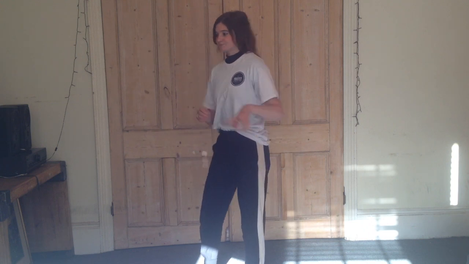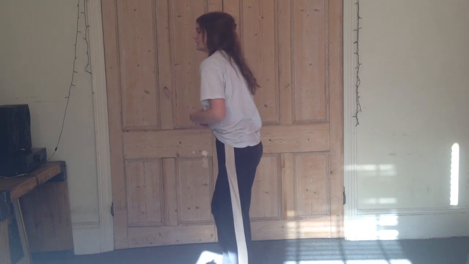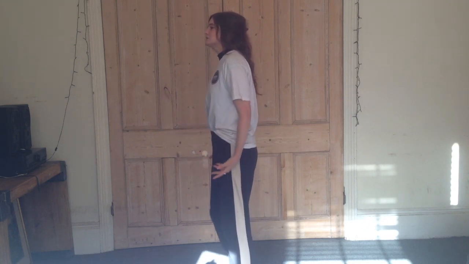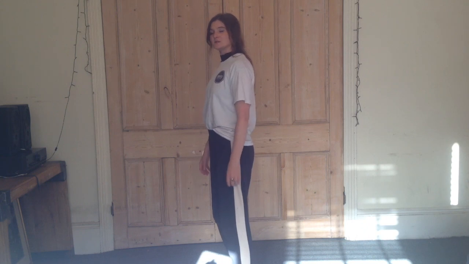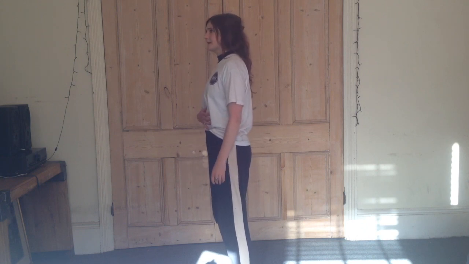Okay, so the first little exercise we're going to do is to do with contraction and release. So it's all about breath. All of this movement comes from breathing in and breathing out. Very, very simple. I'm going to turn to the side just so that you can see the body shape that we're aiming to create. So what I'd like you to do is just have your arms just loose by your side. You're going to take a breath in.